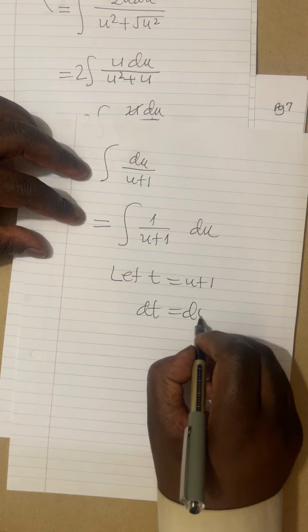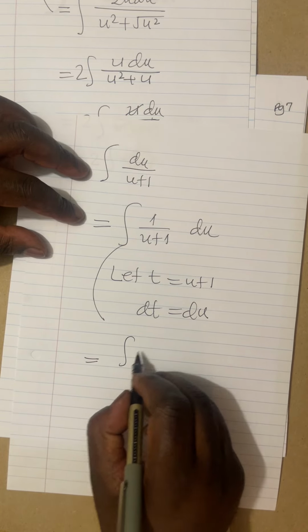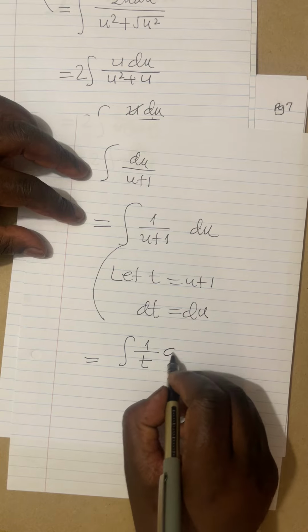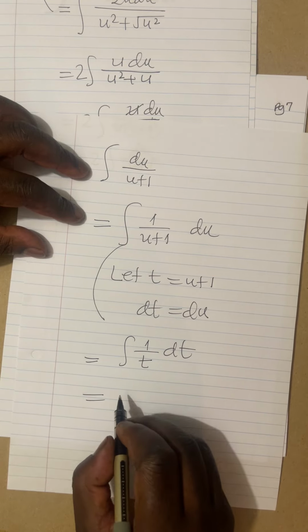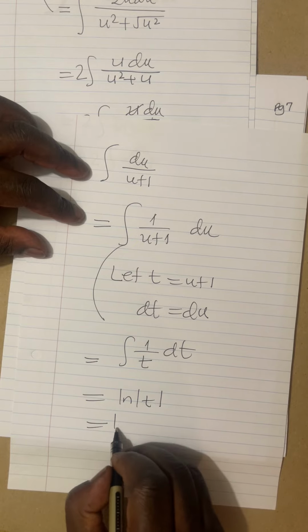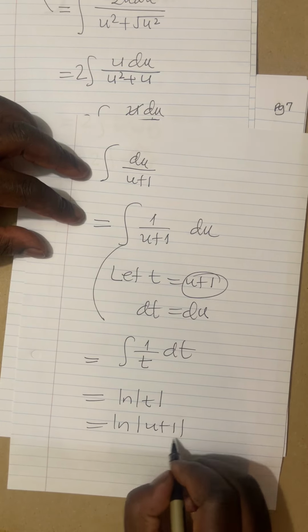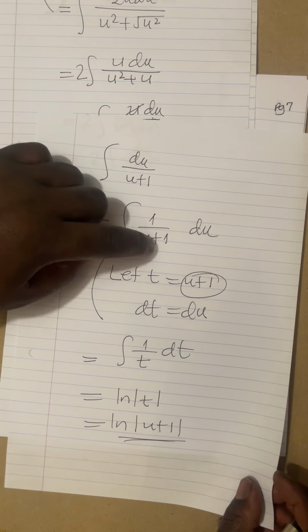It is going to be equal to du. Now come back here, this integral must change to the integral of 1 over t dt. And you should remember that this is actually natural log of t. And what is t? t is equal to u plus 1. So this is correct, that integral is just the natural log of u plus 1.